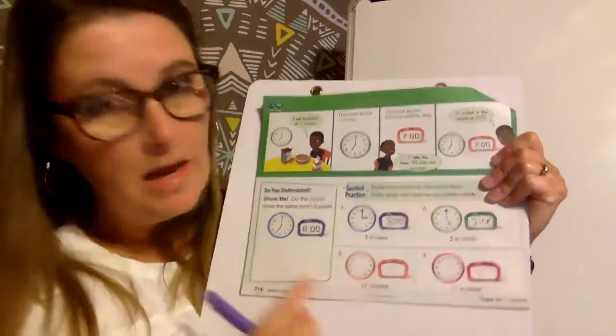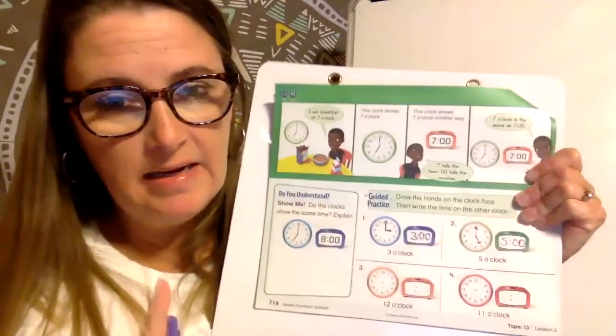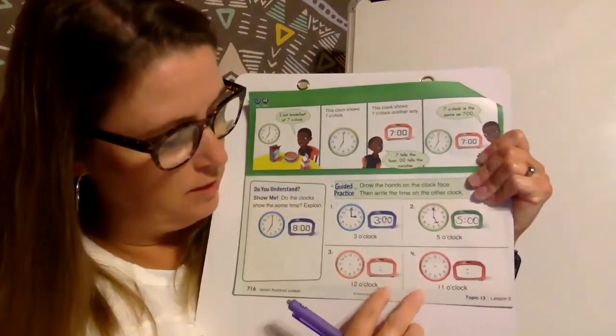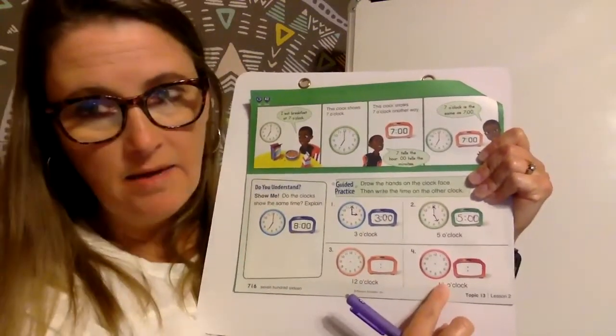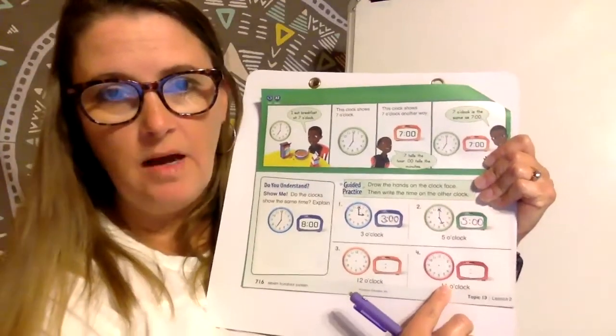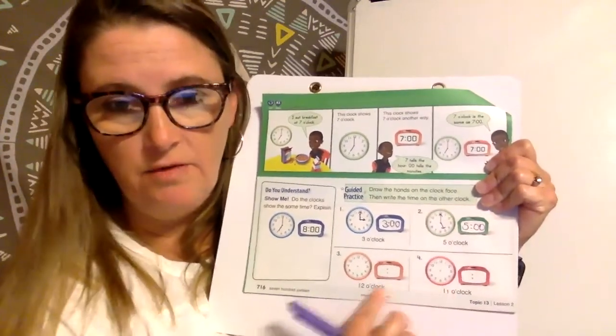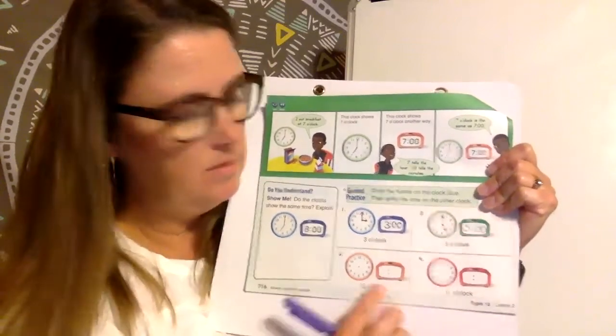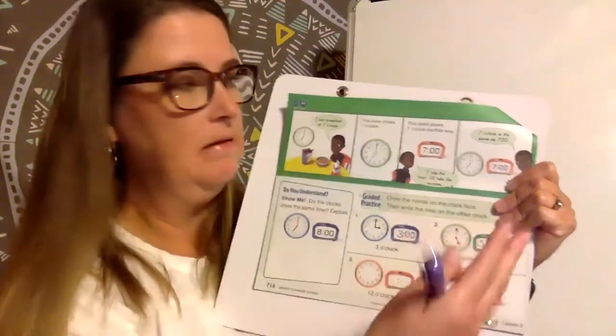I want you to pause for just a minute and listen to me. I'm going to go over what you're going to do for the day, and then I want you to go back and do number 3 and number 4 and have whoever is at home with you check those two to make sure they're correct, because you don't want to do those incorrectly and then think you're doing them correctly and turn over to this side and do all of these incorrectly.